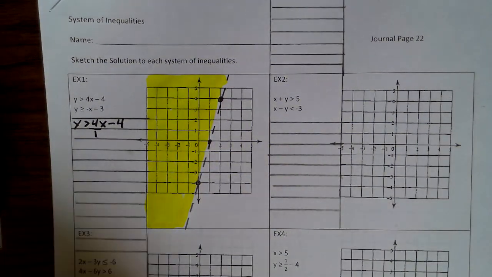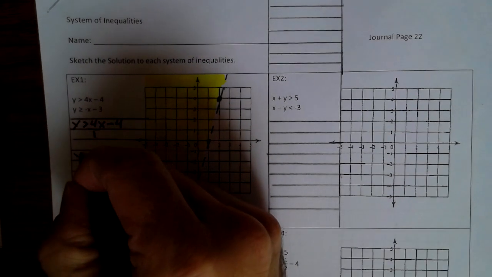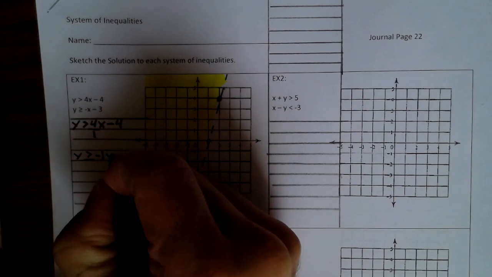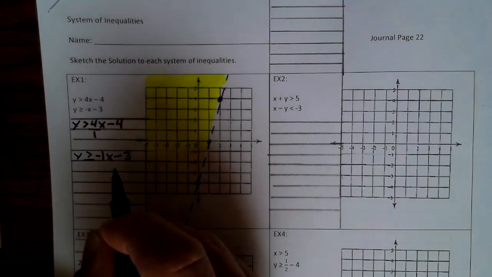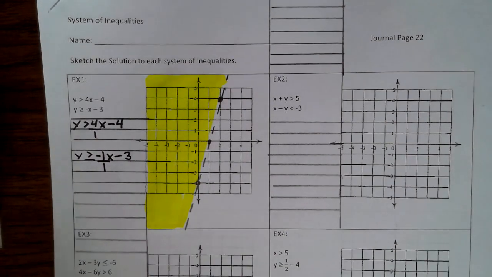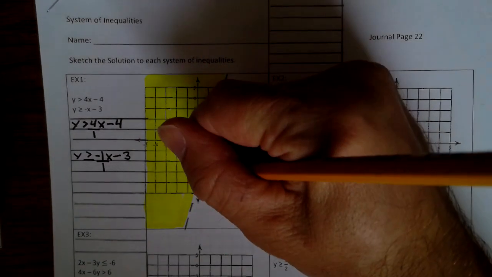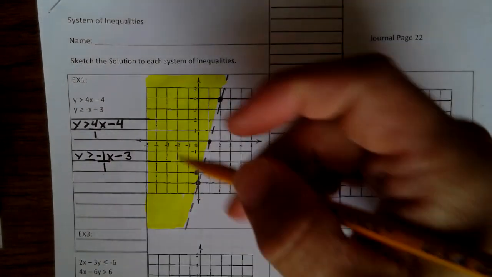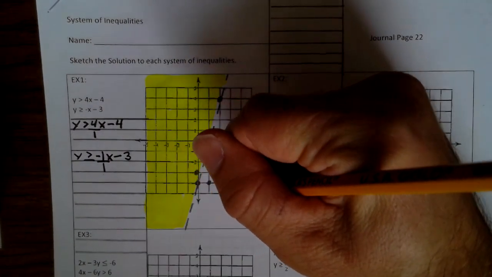Now let's take a look at the next inequality. So y greater than or equal to negative 1x minus 3. And again, remember, we're going to divide by 1 because that's slope. So we start at -3. And here, this tells us we go down 1 to the right 1.